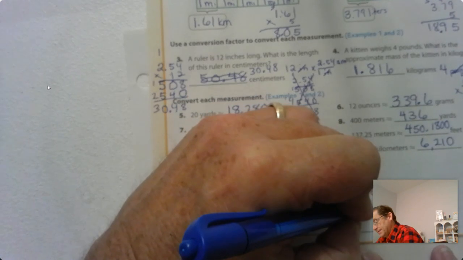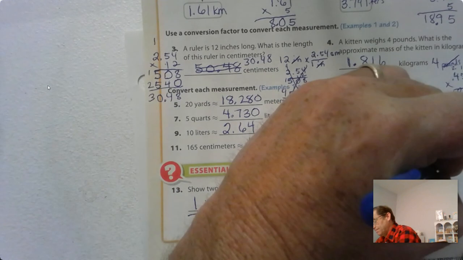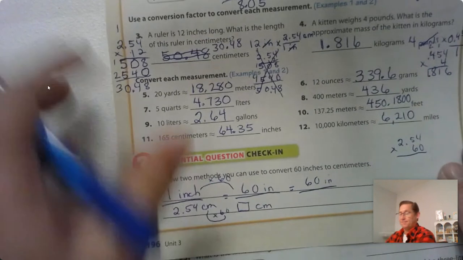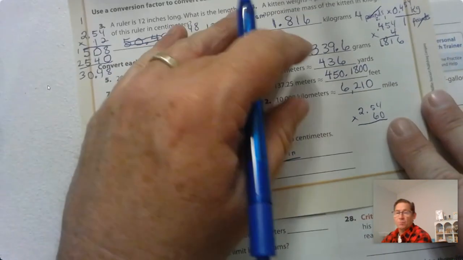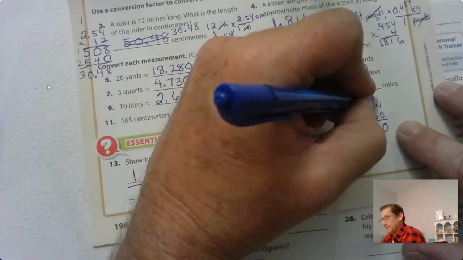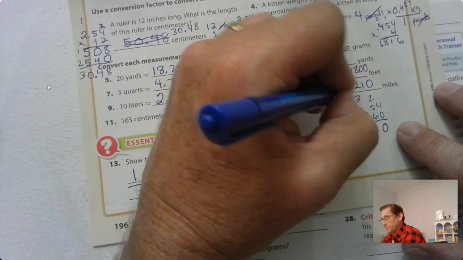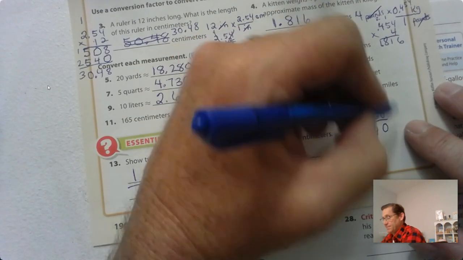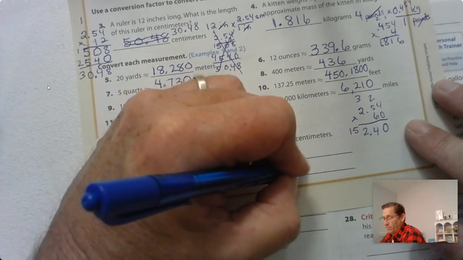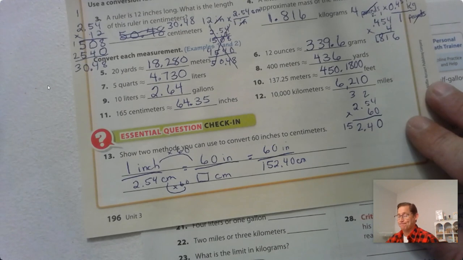Okay, I'm multiplying by a multiple of 10, so I know my answer is going to end in a 0. 6 times 4 is 24. 30 plus 2 is 32. 12 plus 3 is 15. So I know it's going to be 152.40 centimeters.